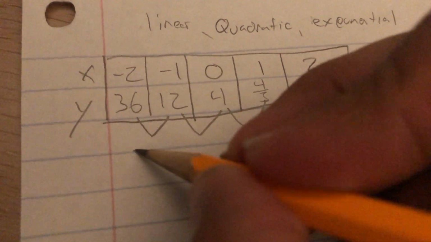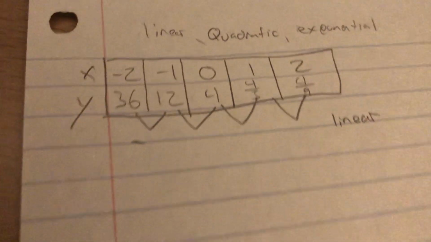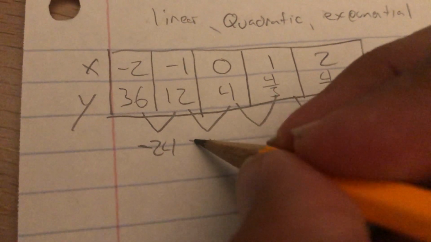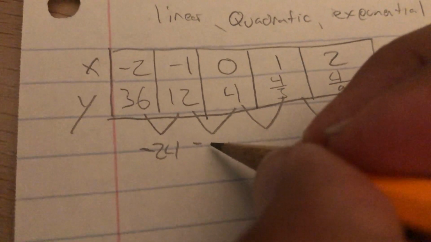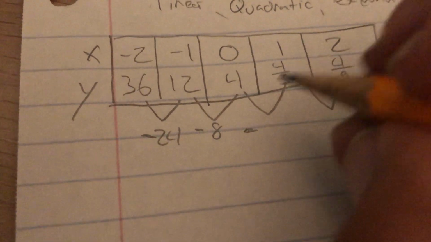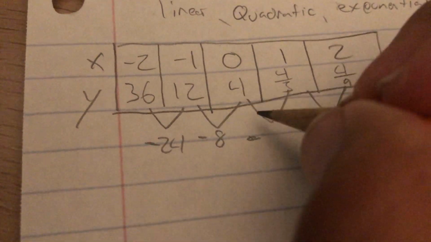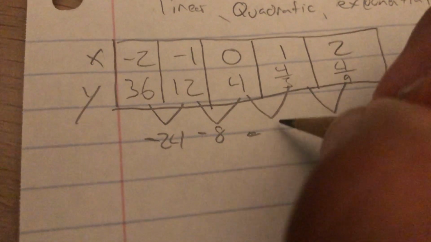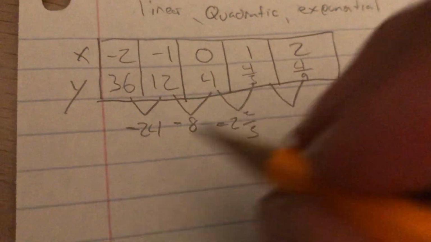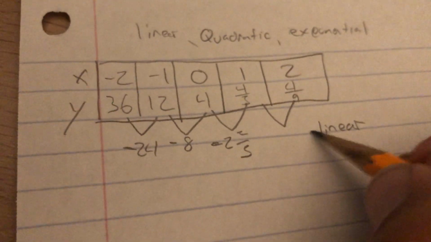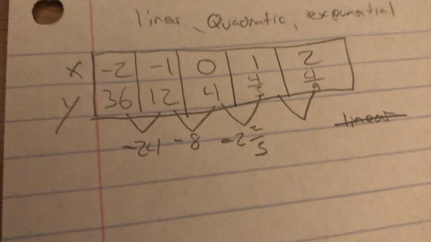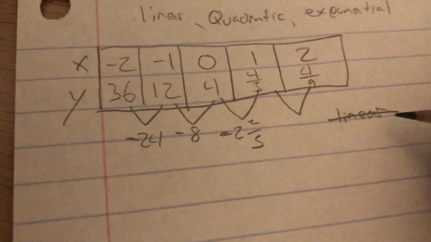So this goes down. It went down by 24. Then it went down by 8. Then it went down by 2 1/3. So take away 2 and then take away a third. Yep. No, take away 2/3. So 2 2/3. And so it's not going to be linear. If these were all the same, it would be linear. This is not linear. Let me just double check this. Minus 2 will be 2, and then minus 2/3 will leave 1 1/3. Yeah. So we're good here.